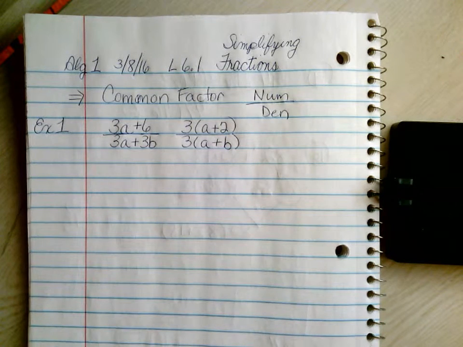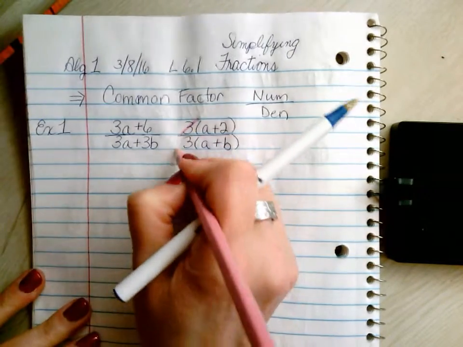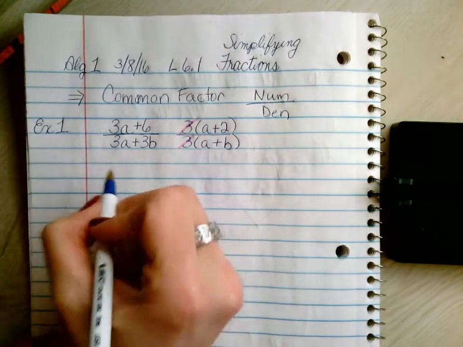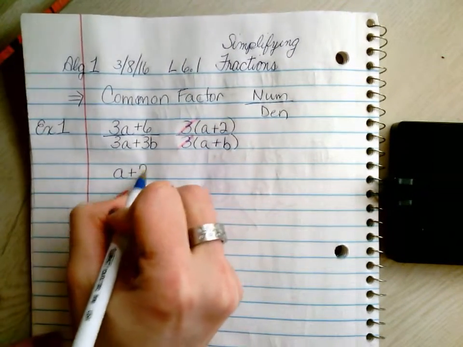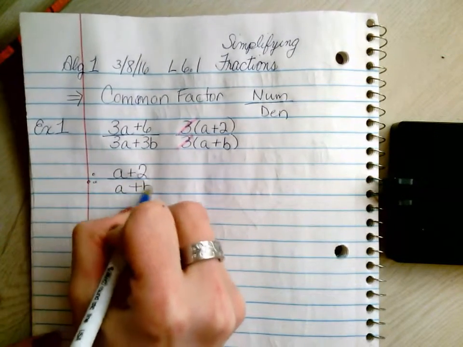By factoring out our factors, it makes it visually easier to see. And lucky for us, 3 divided by 3 is 1, and they reduce each other completely. That means the answer is a plus 2 over a plus b.